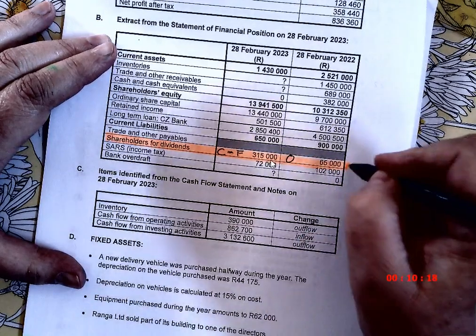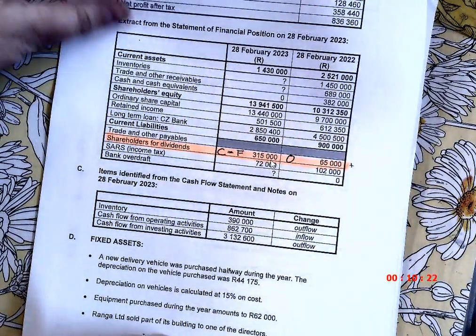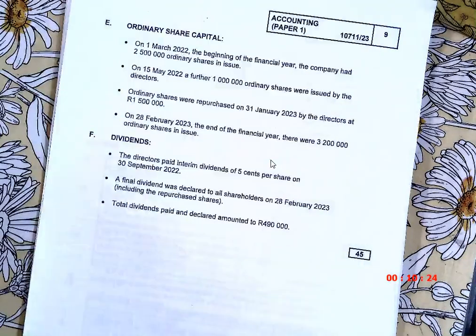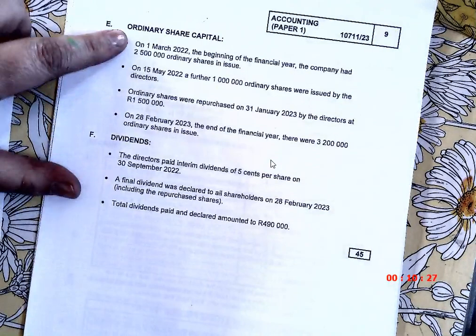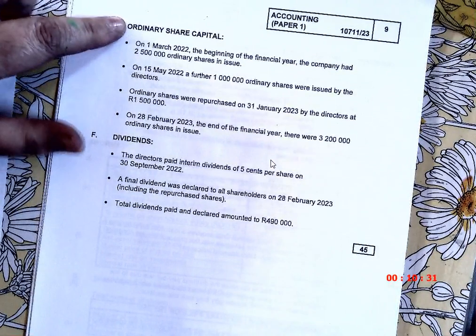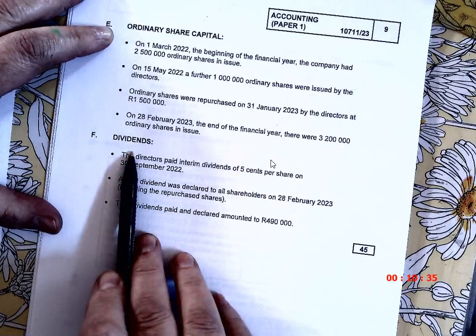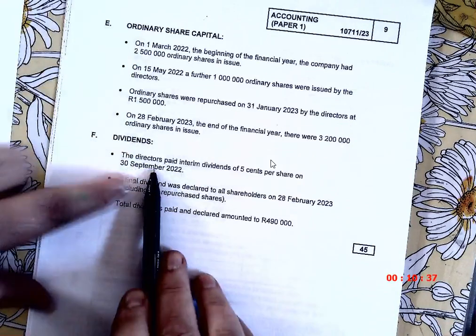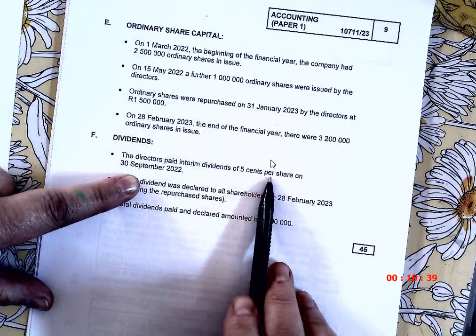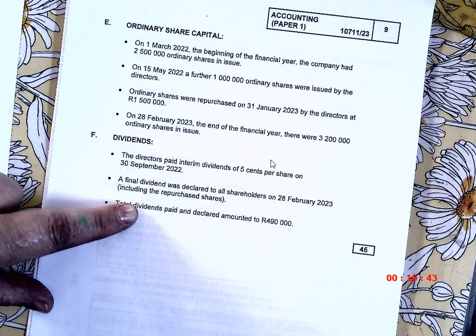Now I just need to find the interim. So where do they tell me about the interim? Either extra information, usually under ordinary share capital. You guys use your headings, ne? So, capital or dividends. And now they say they paid interim dividends. Ne? Now can you see they don't give you the interim dividend.